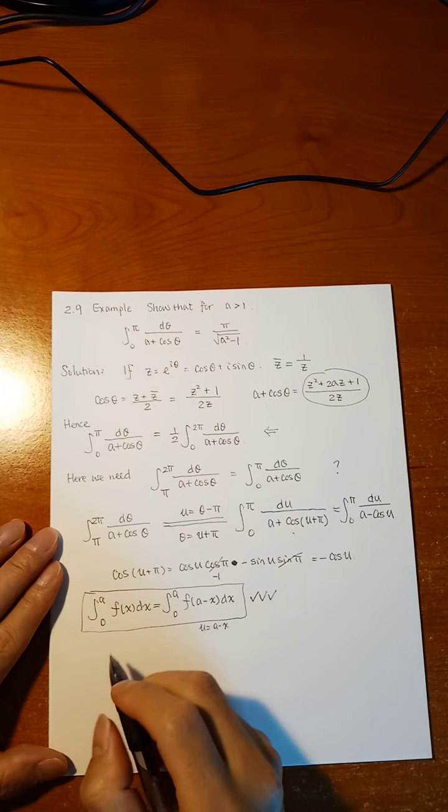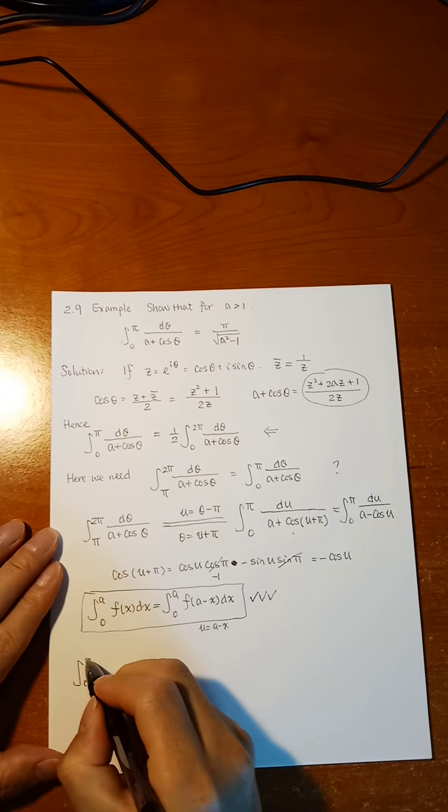All right, so let's check the integral from 0 to pi of du over a plus cosine of u plus pi. Cosine is an even function, right?